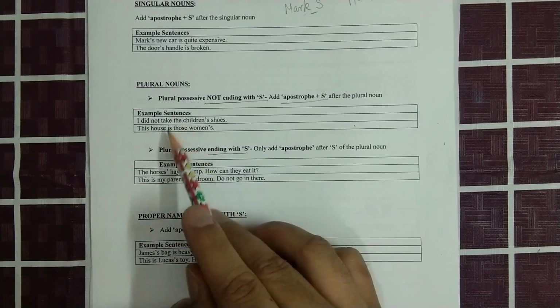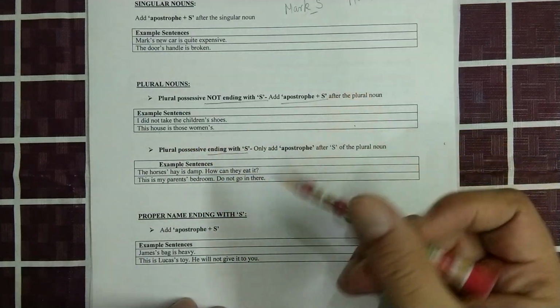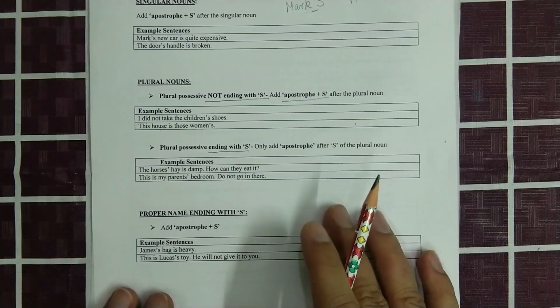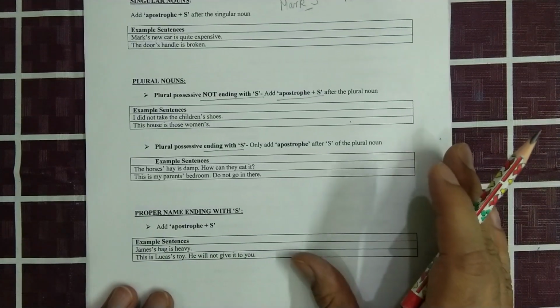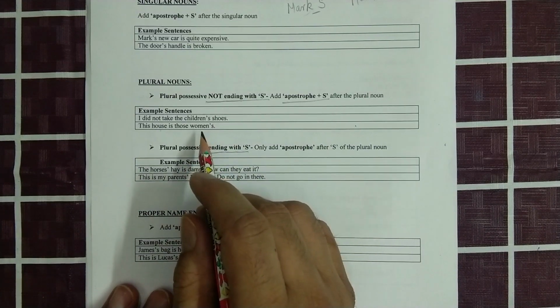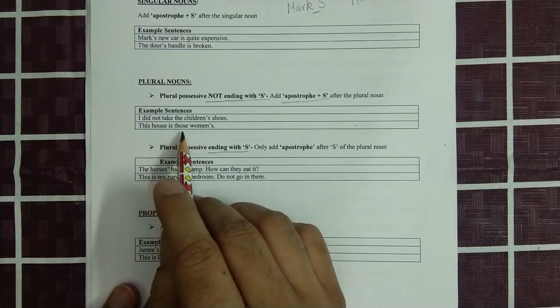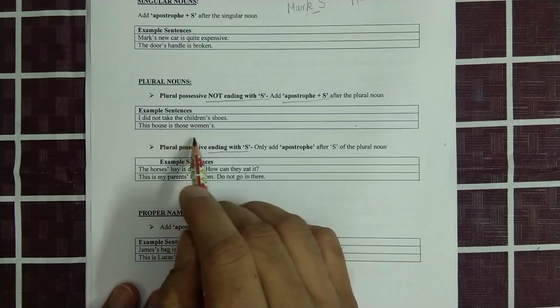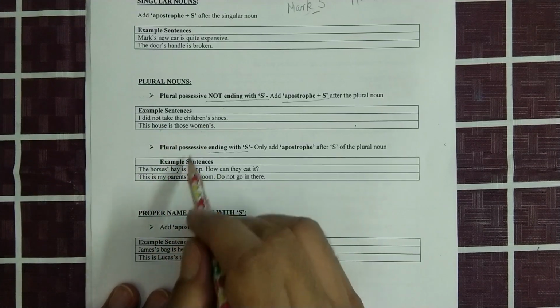So the object comes before the noun here, but it depends on you what kind of sentence or structure you want to make. English has multiple ways to write, and it again depends on you. So this house is those women's. It means the house belongs to those women.